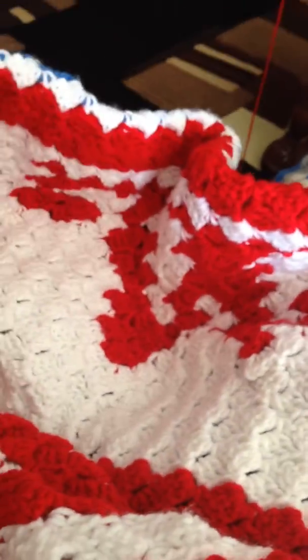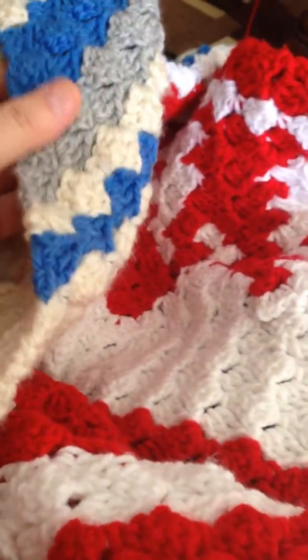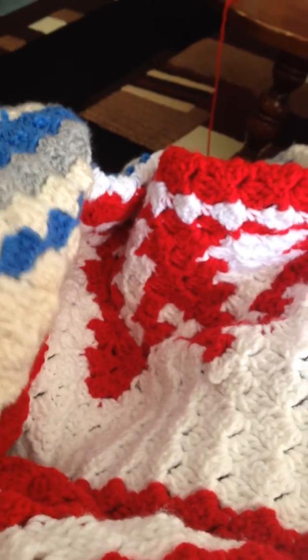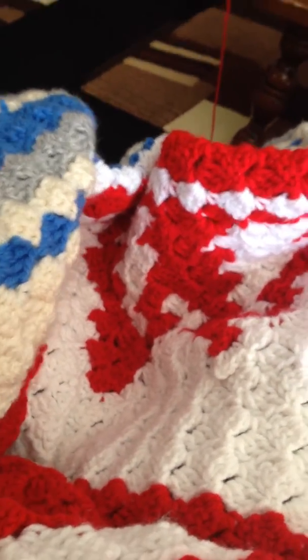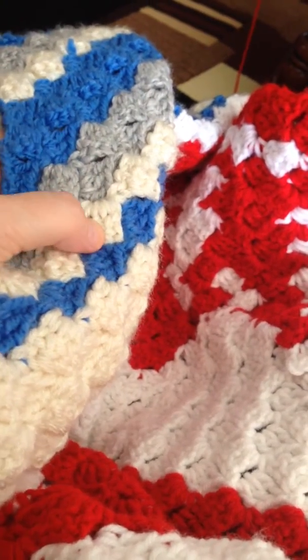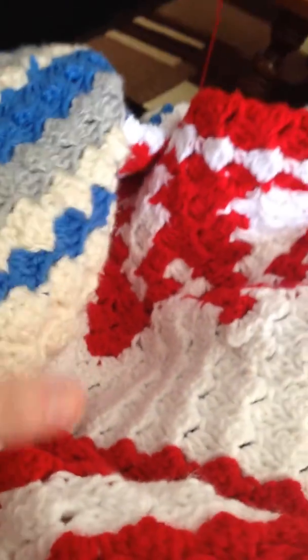Originally this blanket started out because I got a really good deal on this blue and silver yarn. It's like a chunkier style yarn. As I was going up the rows, I designed my own design. I just did 3, 2, 1: 3 rows blue, 2 rows silver, 1 row like a cream color, just to kind of sort of mimic the colors.